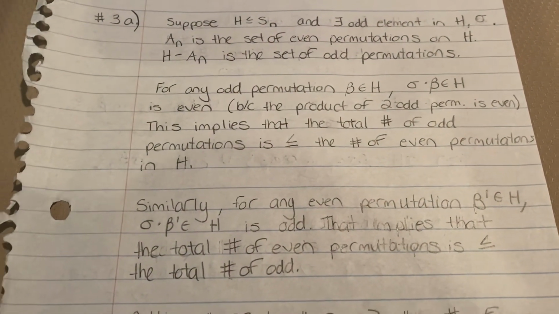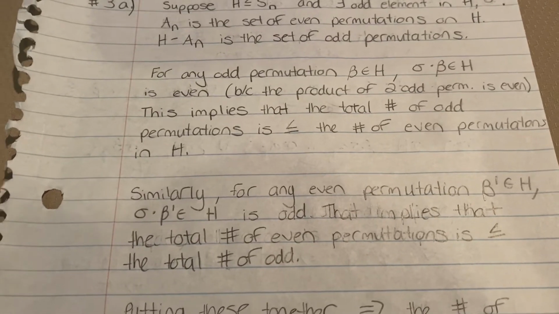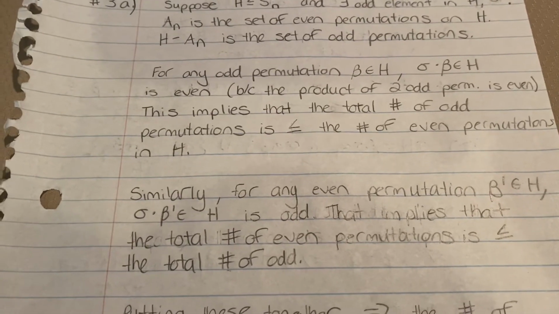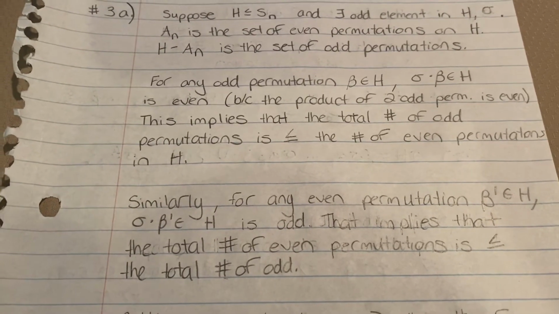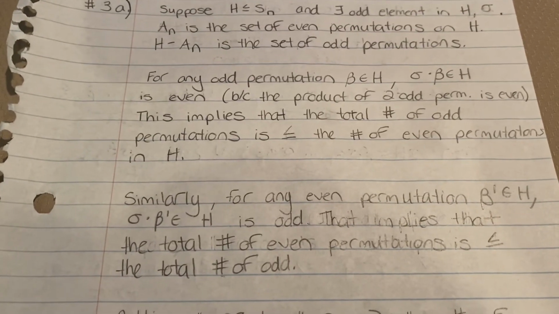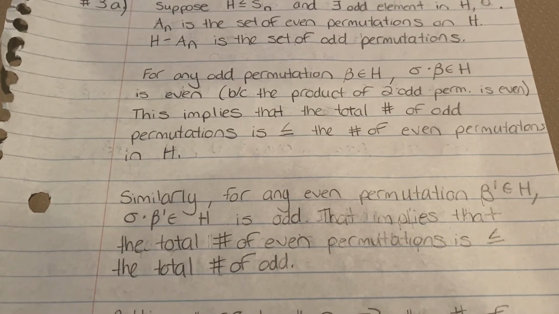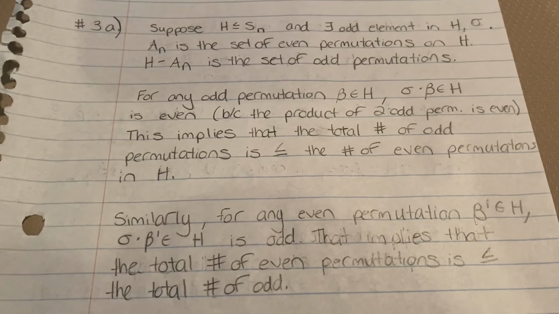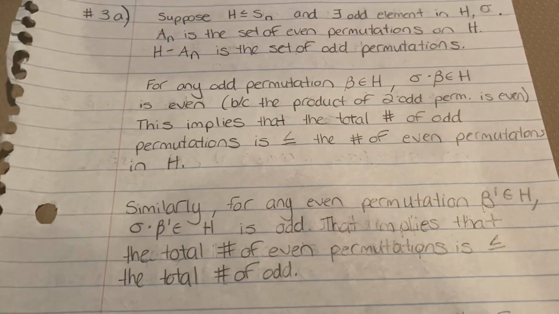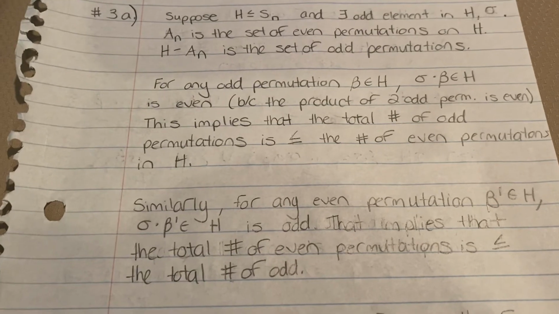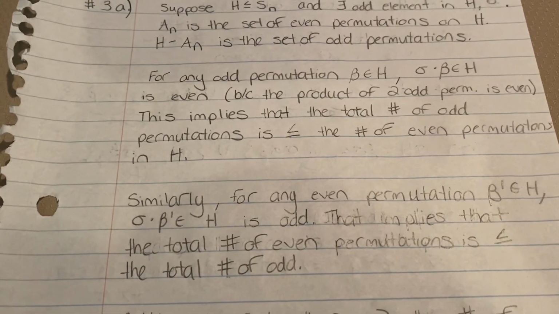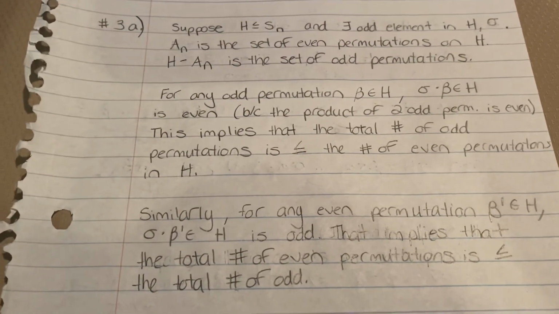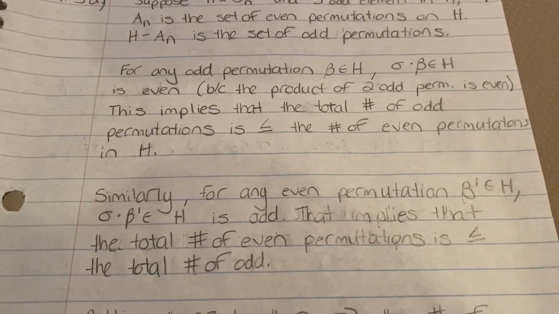So for any odd permutation, beta, that's an element of H, we know that sigma times beta, which is an element of H, is going to be even because the product of two odd permutations is even. So our permutation sigma is odd because we picked it that way. So for any other odd permutation in H, an odd permutation times an odd permutation is even. So this implies that the total number of odd permutations has to be less than or equal to the number of even permutations in H.